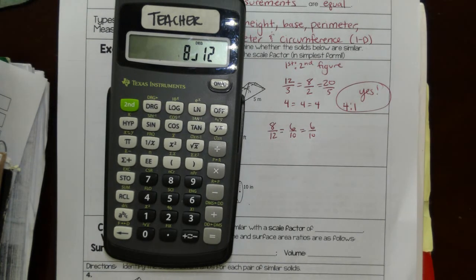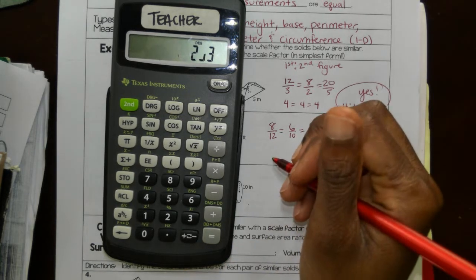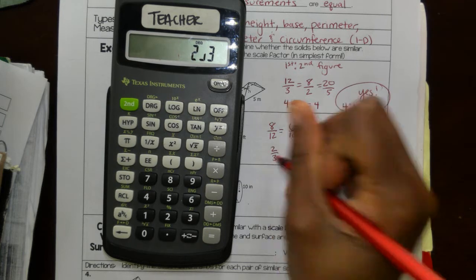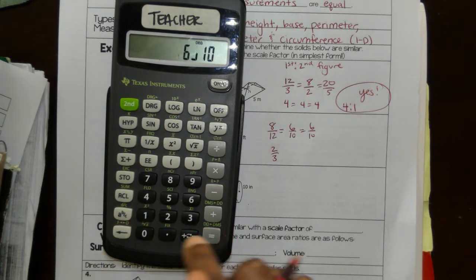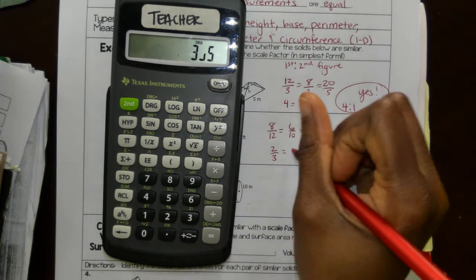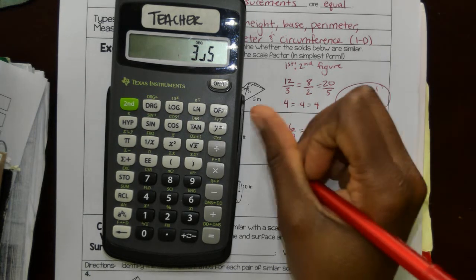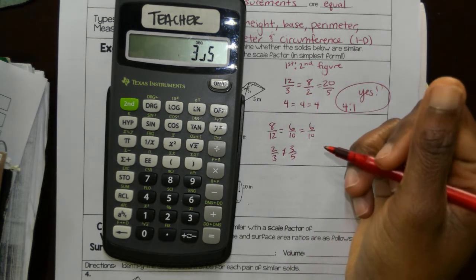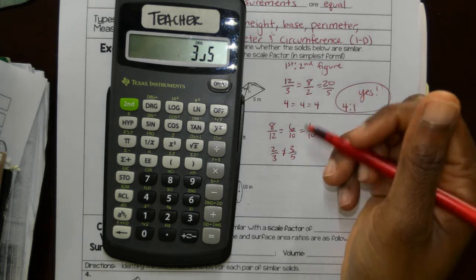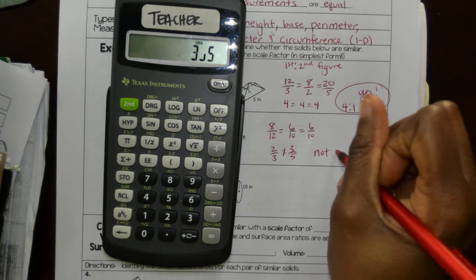Okay, so you have 8 over 12 as a fraction in your calculator, and then you would just hit equals, and it tells you what the simplified version of that is. So this is 2/3. Okay, 6 over 10 is 3/5. So already I know that since those are not the same, this would be not similar.